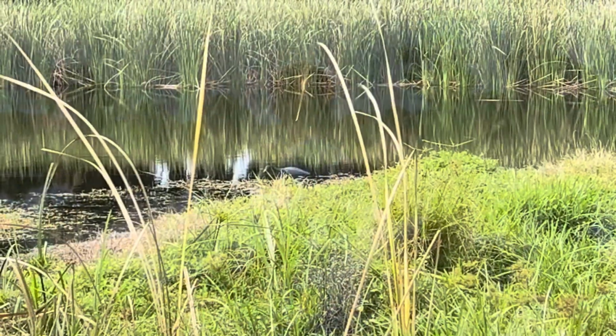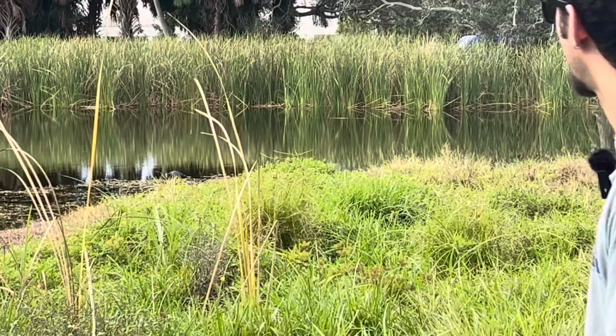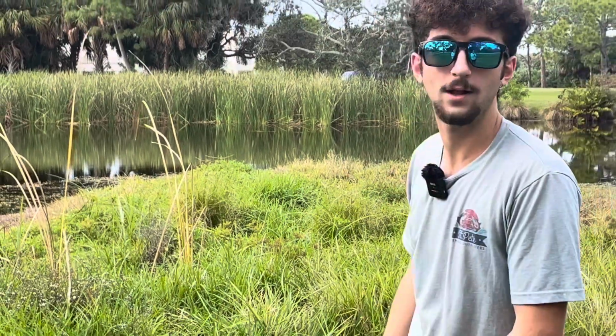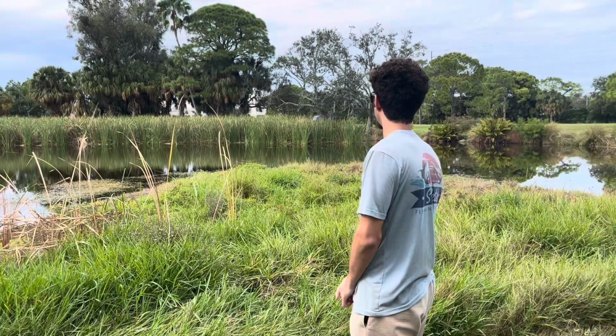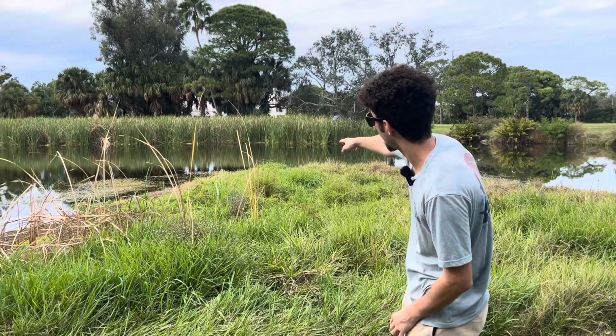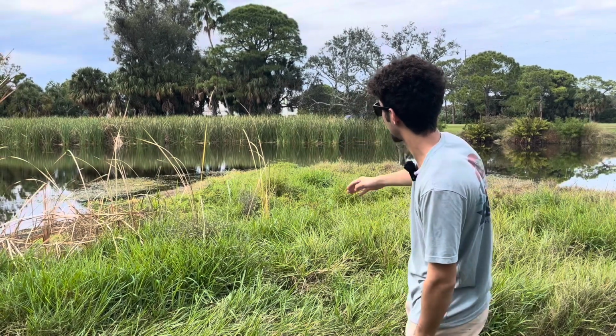Here we have a blue heron. Like a lot of the ducks in here, it's mostly feeding off of a lot of the grains and different aquatic plants along the weed bank right here. So essentially you can just see it slowly picking at the grass and the weeds and gaining some of the grains for nutrients.